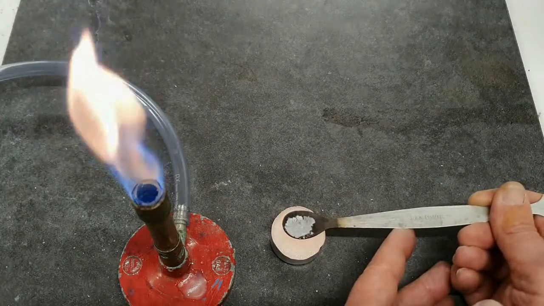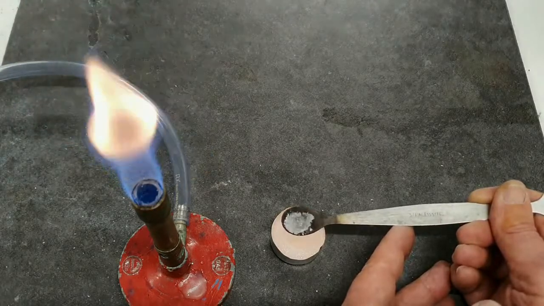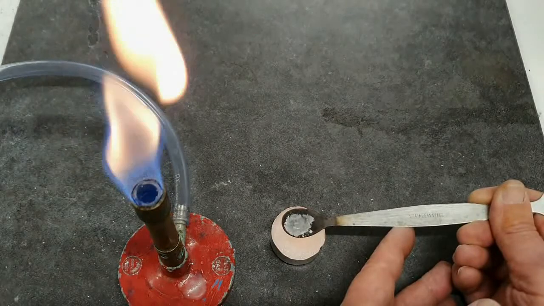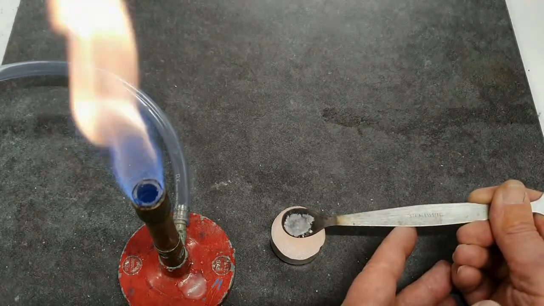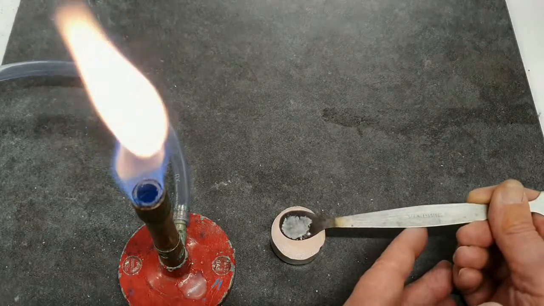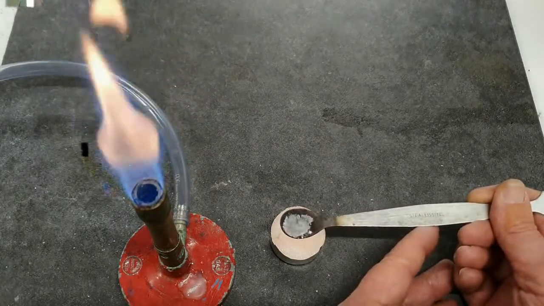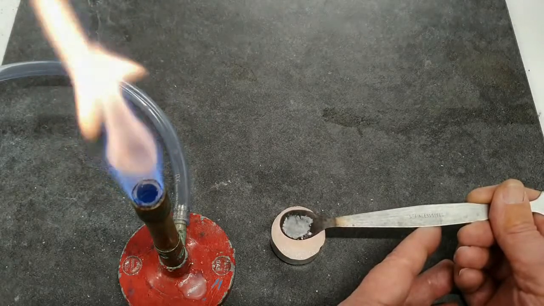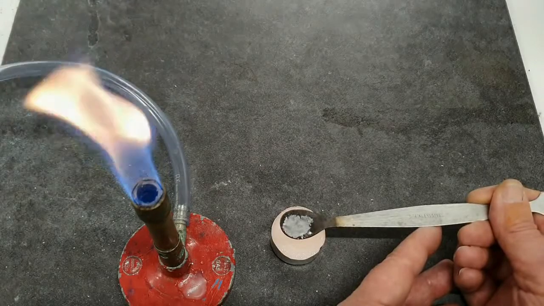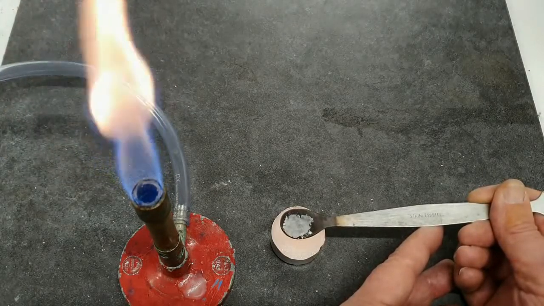Now there does seem to be some change there, and you can see that it is melting. And might I suggest that what is happening there is that the water of crystallization is now enabling that to dissolve as a little bit of a solution, and that water might be driven off as a gas.